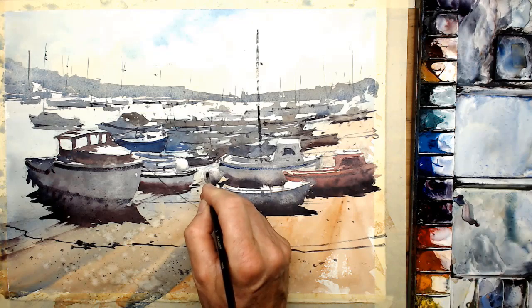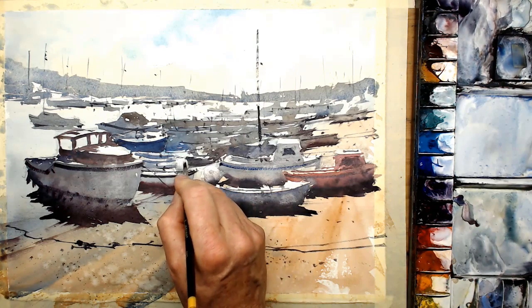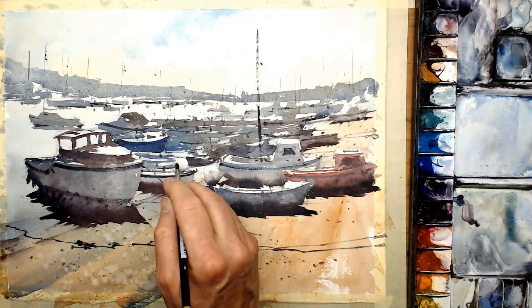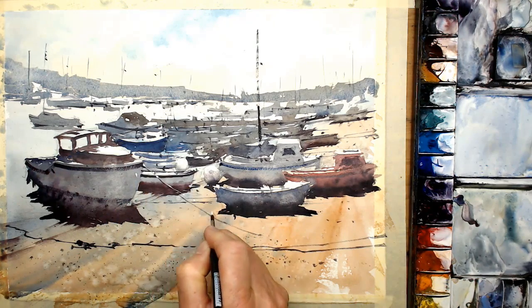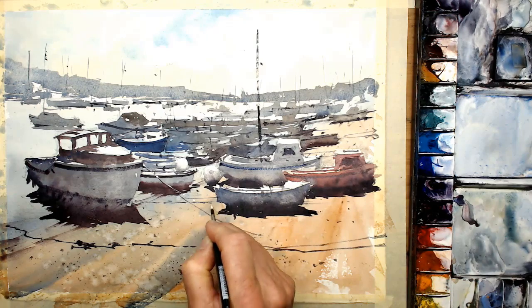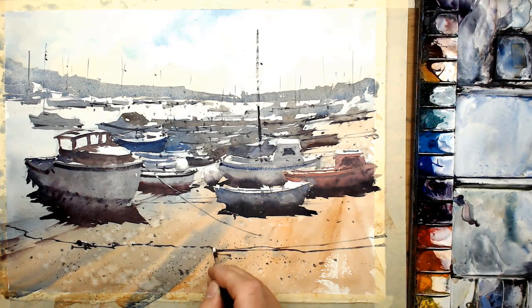Now the next step is, with a little bit of white paint, normally I use white gouache, but I'm using at the moment some paint from, I think the manufacturer is called Shinhan. It's a hybrid of watercolor and gouache, but basically white paint out of the tube.